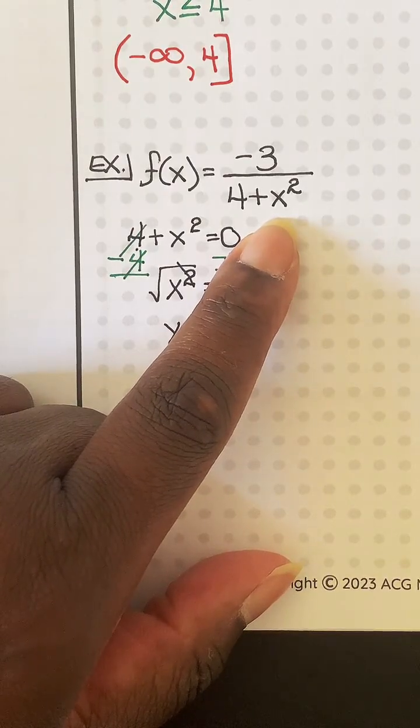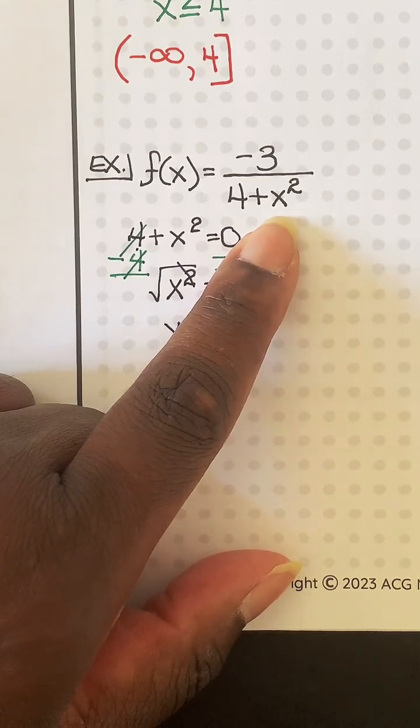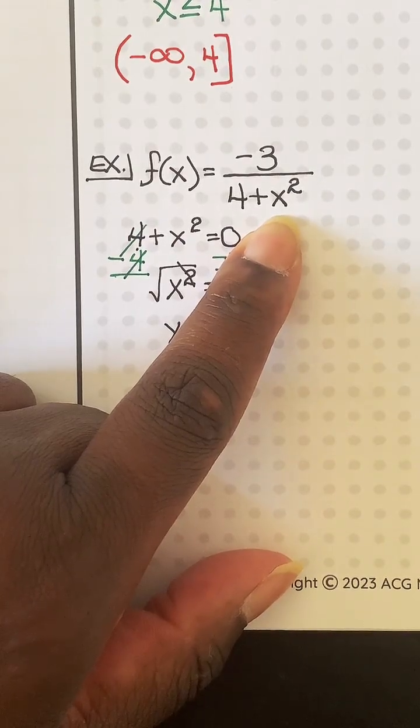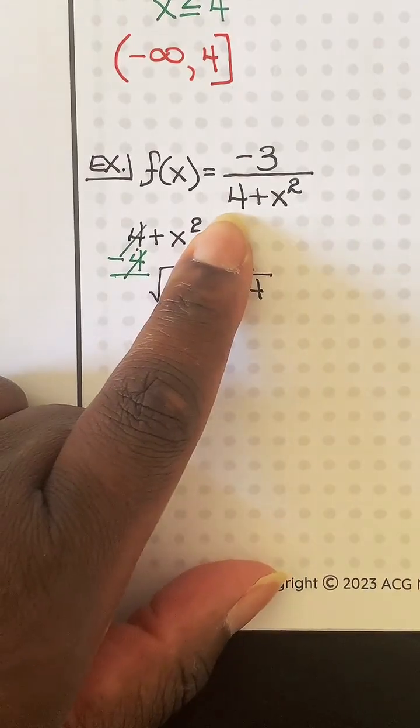If you put in negative 8, Mr. L, negative 8 times negative 8, we got a negative times a negative. That gives me a positive. So that'll give me a positive 64. So we'll still get an answer here.